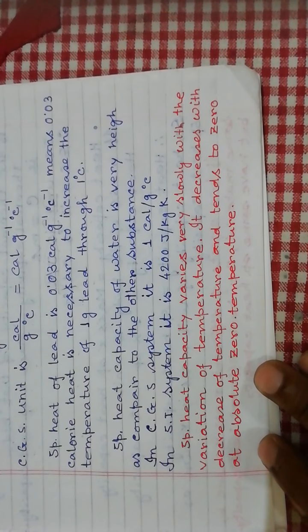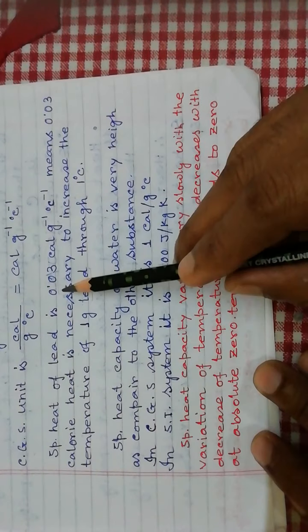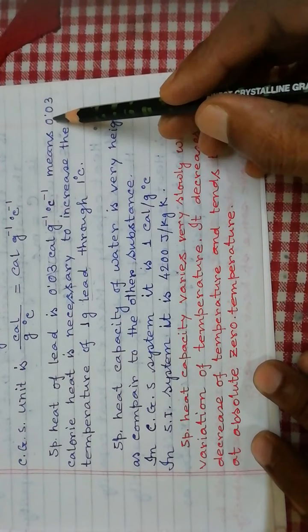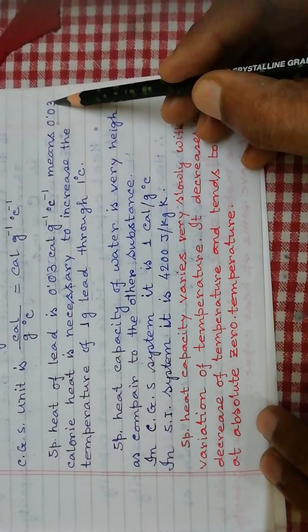This is the meaning. Now if in place of lead another substance is there, then you replace the name by that substance, and if the number is changed, then you replace the number by that number.